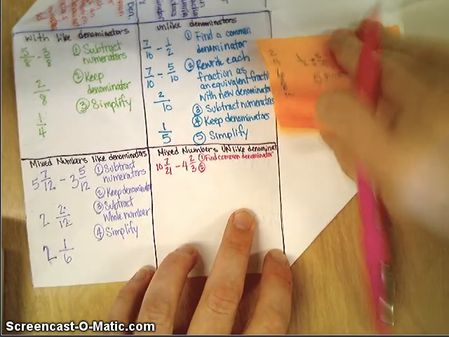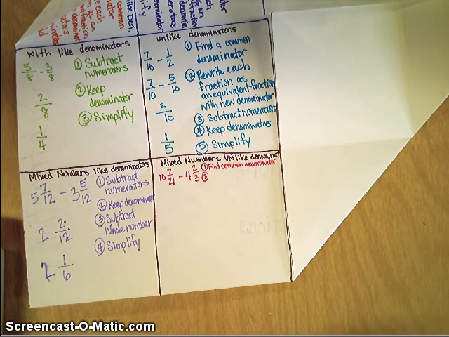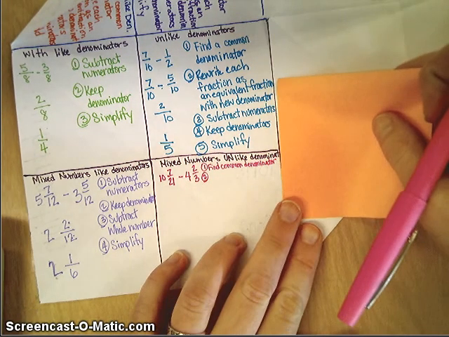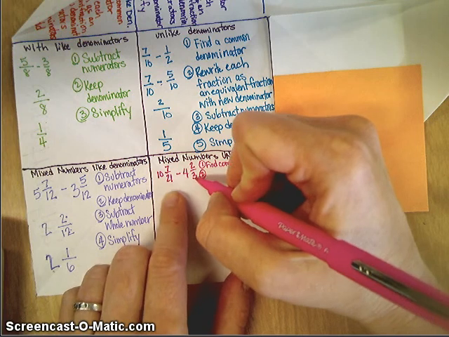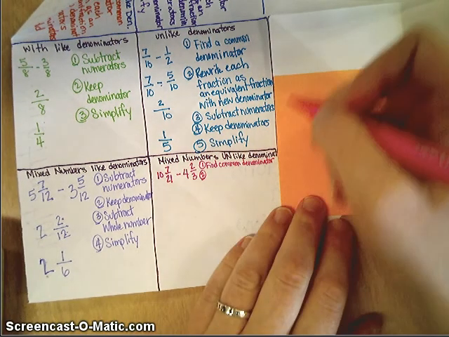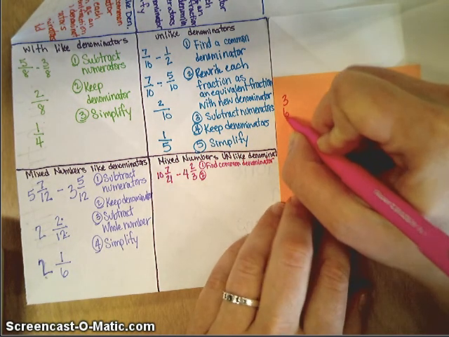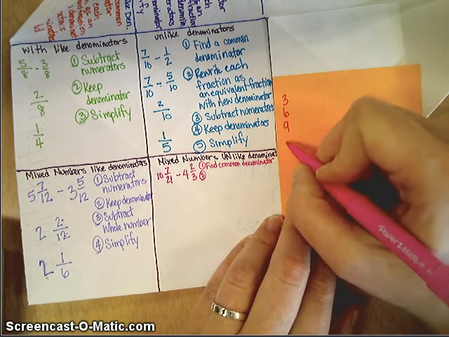Our common denominator for this one is 21. 3 will actually go into 21 7 times. If you don't believe me, you can list 3 until you get to 21.